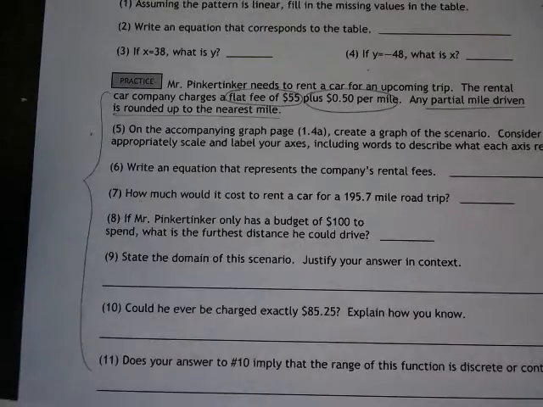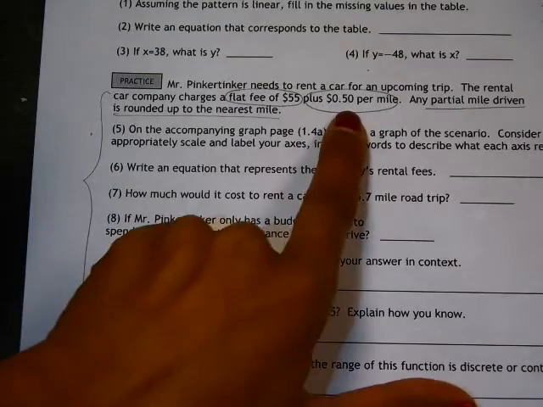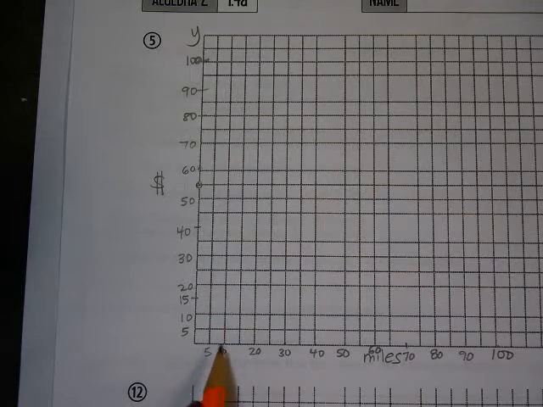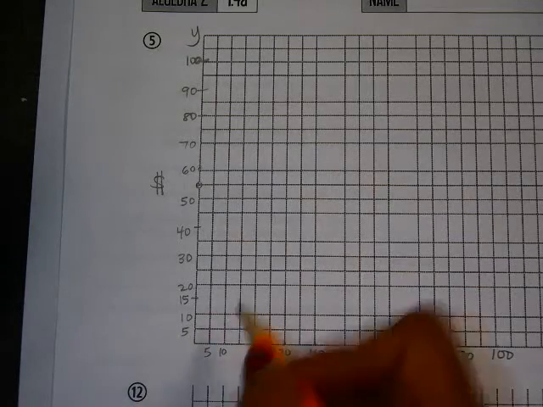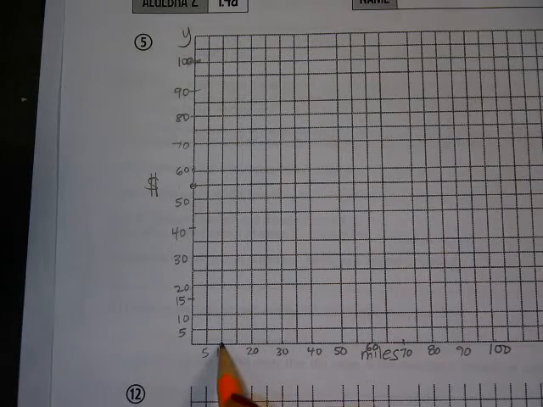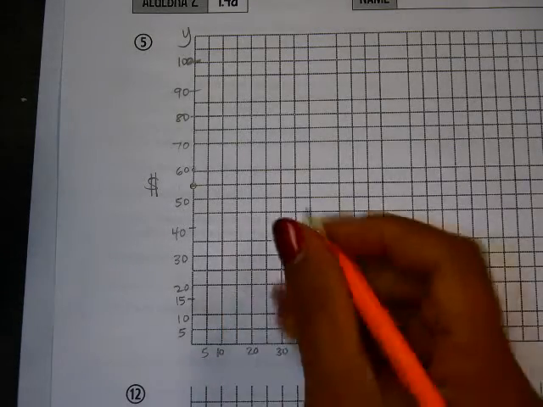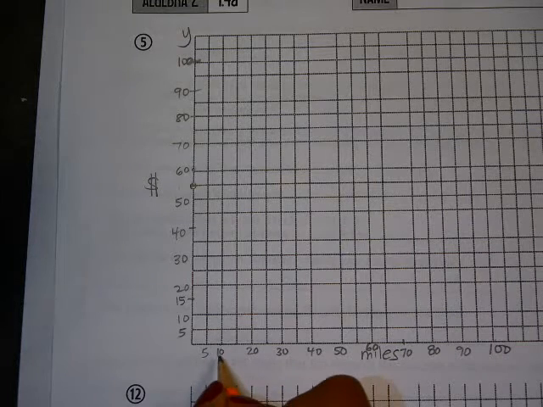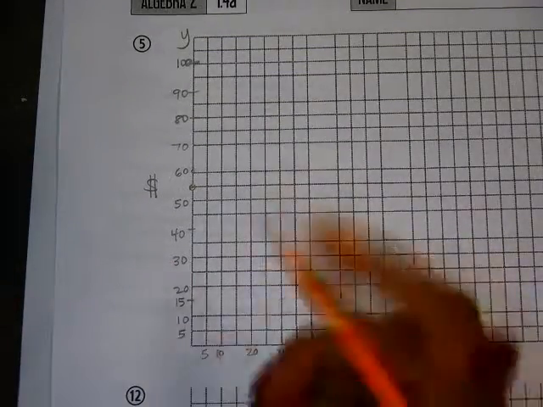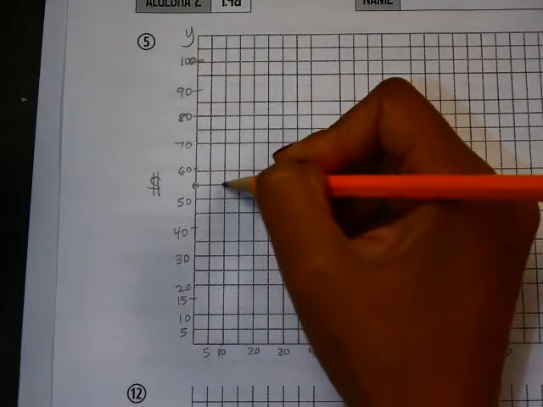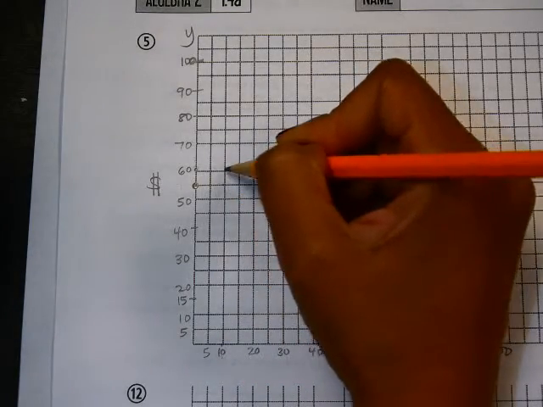Okay. Now for each mile he drives, he gets charged 50 cents. So rather than going by ones, we went by fives. So if I go ahead and skip to the 10-mile mark, for example, for 10 miles, he's getting charged 50 cents for each mile. So that would be a total of $2. Or not $2. 10 times 50 cents would be $5 extra on top of the 55. So at 10, he gets charged another $5. So that would be at 60.